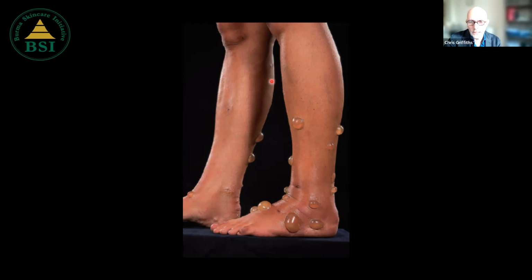Well, this is a child who's had these for about 6 months. They're very itchy. And the cause of this, actually, is called papular urticaria. So these are the consequence of insect bites, a very dramatic response to either insect bites or flea bites.